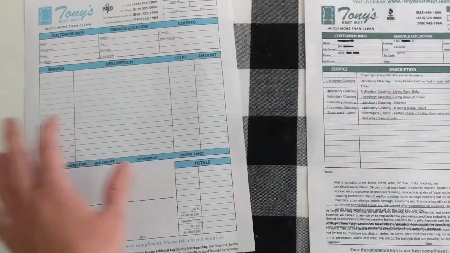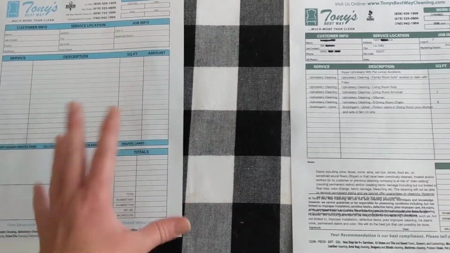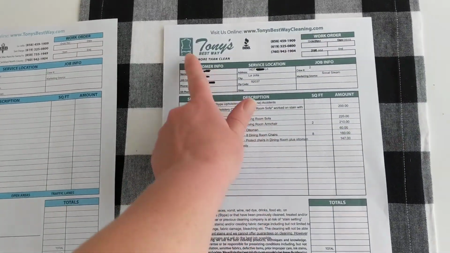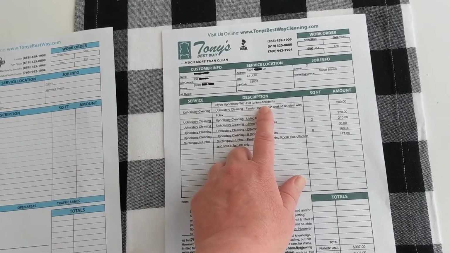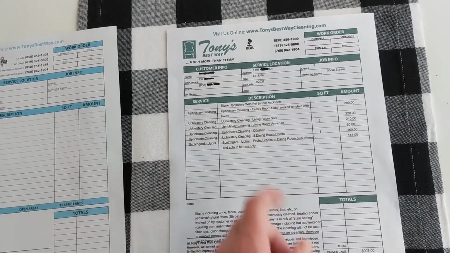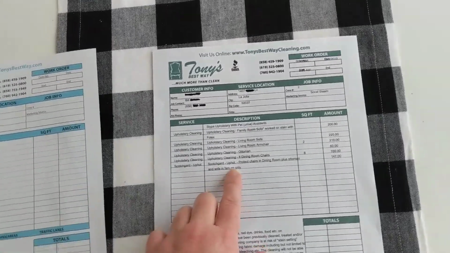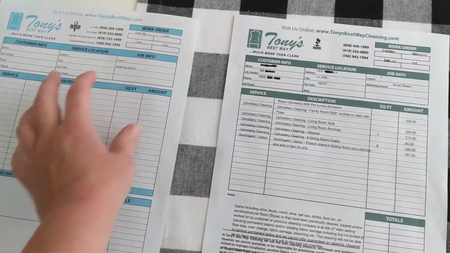So really quick, along with this email, I sent you the invoice we've been using lately, so you can see if there are any differences from the ones you have on file. This Tony's Best Way invoice was the last one you just sent me. We ran it through our software to see how it would align as it's programmed now to fit within these lines.